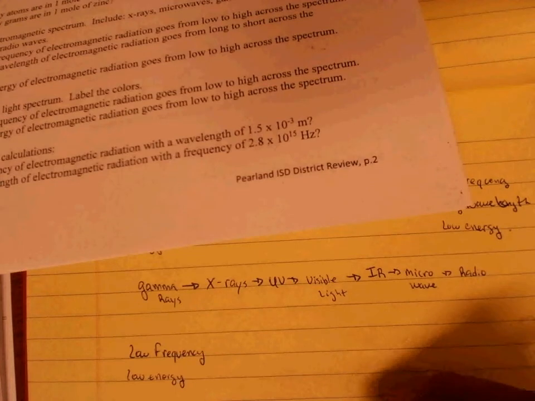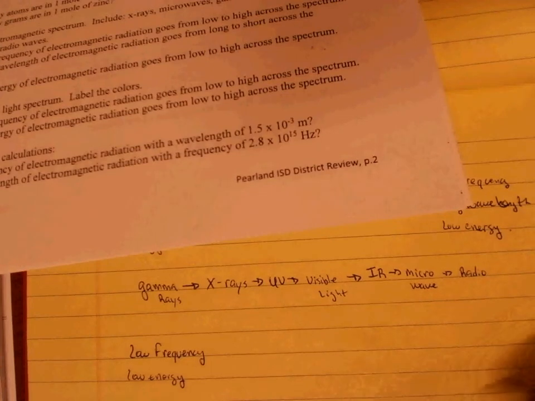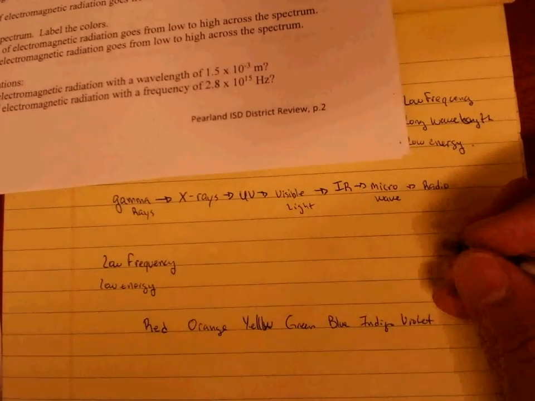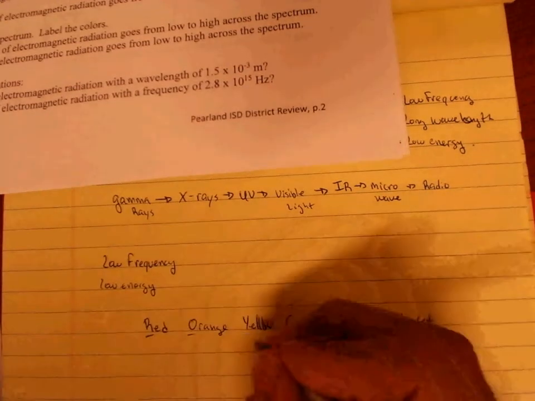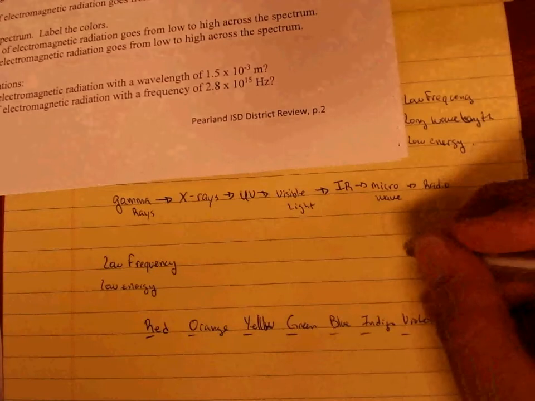and then I would have blue, indigo, and violet. Now I know that indigo is no longer in the color spectrum, but let's just put it there. And you can notice that it spells out ROY G BIV.